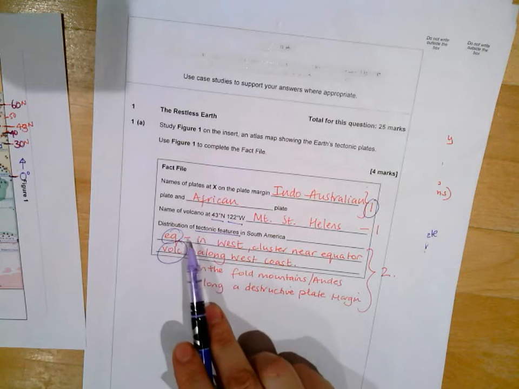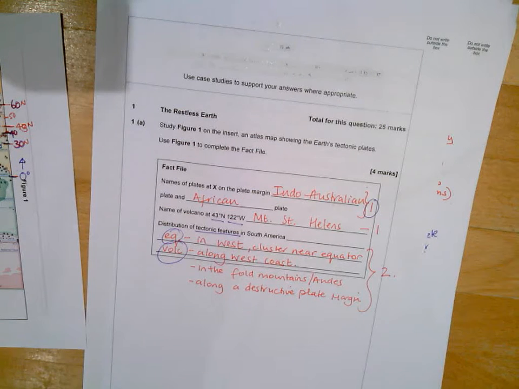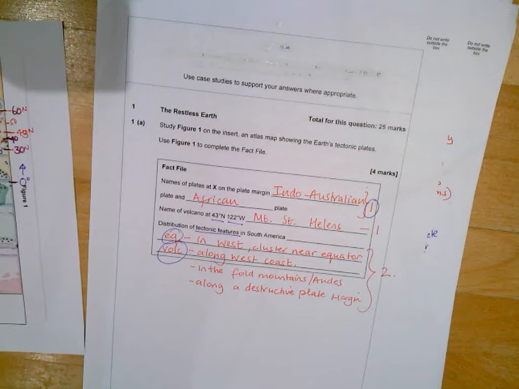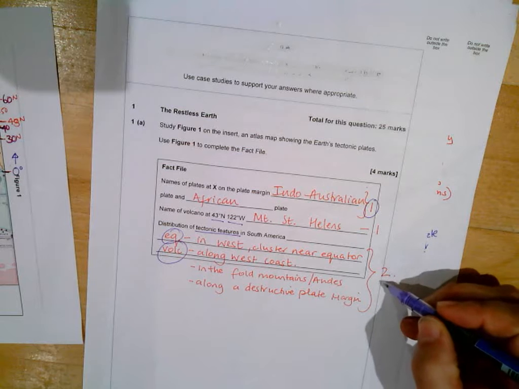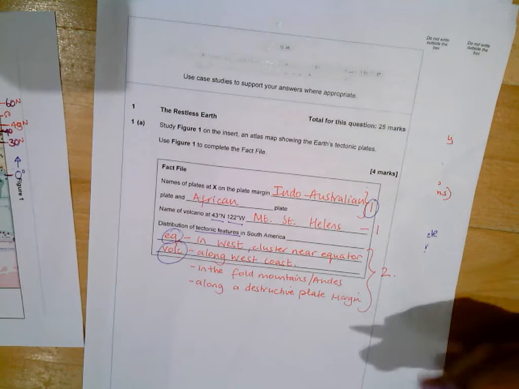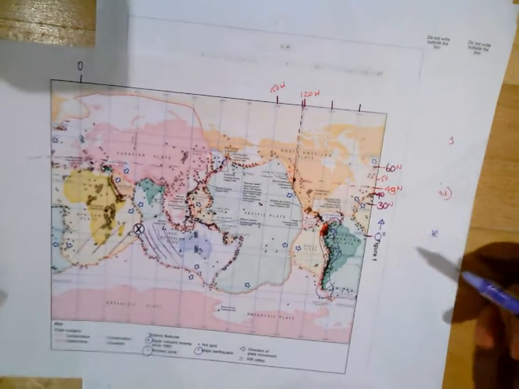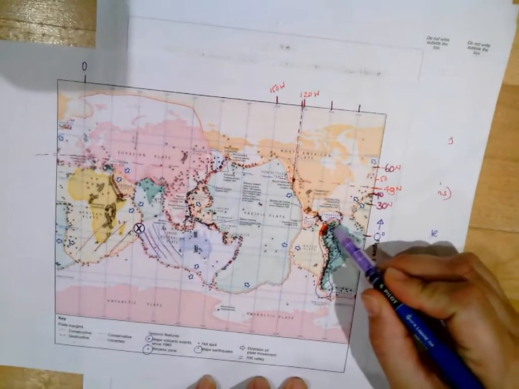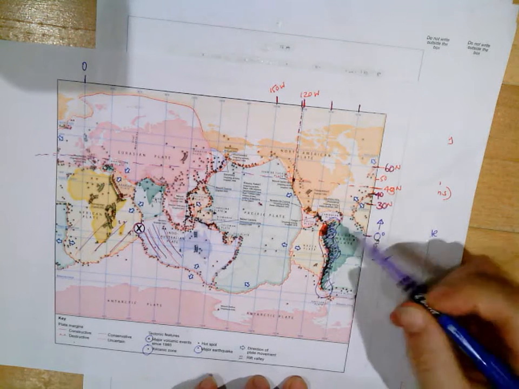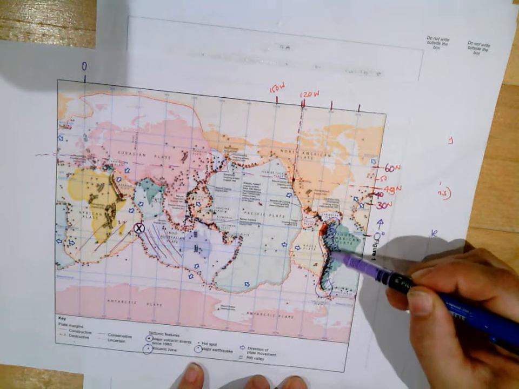Now it says here the distribution of tectonic features in South America. That's quite tricky because they haven't said earthquakes and volcanoes, but in fact this was worth 2 marks, and one was for talking about the earthquakes and one was for talking about the volcanoes. So if we look at the map, we can see that the earthquakes are in the west side of the continent, whereas the volcanoes are in a line along the west coast.